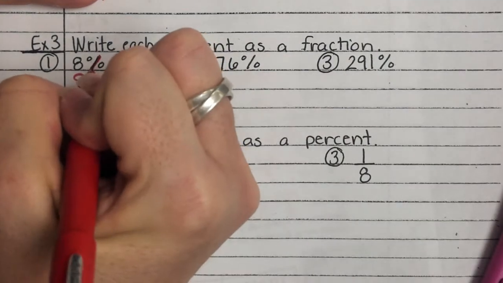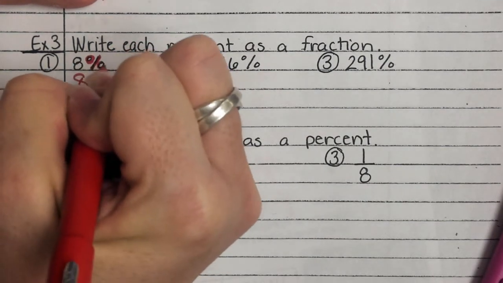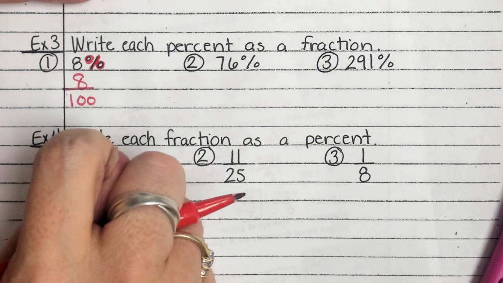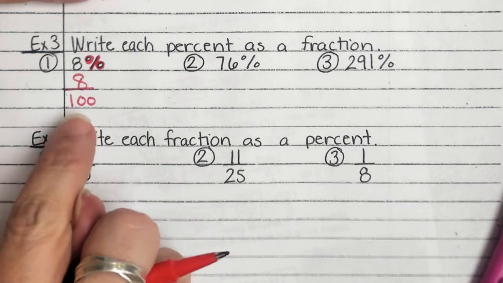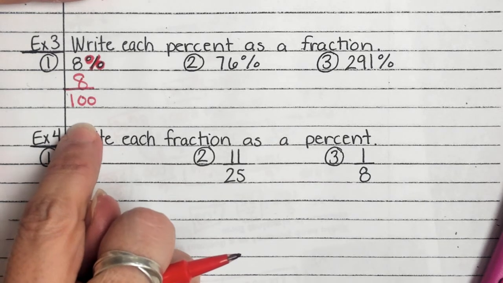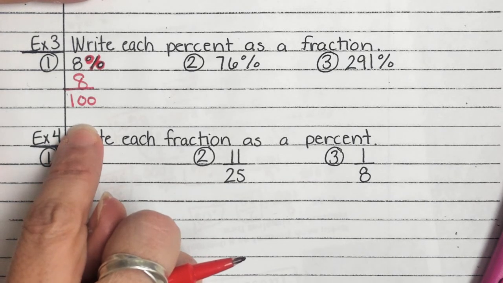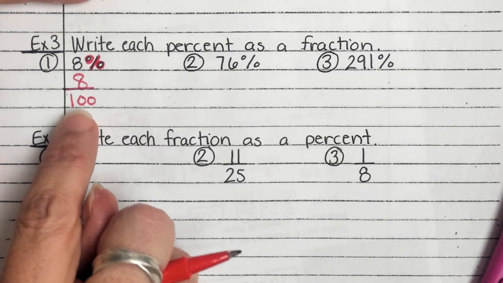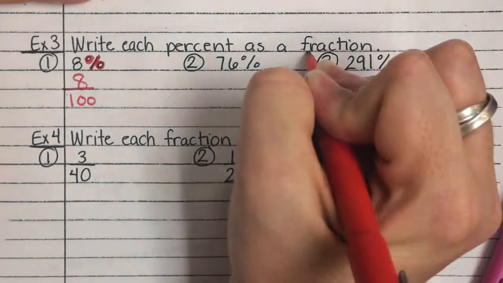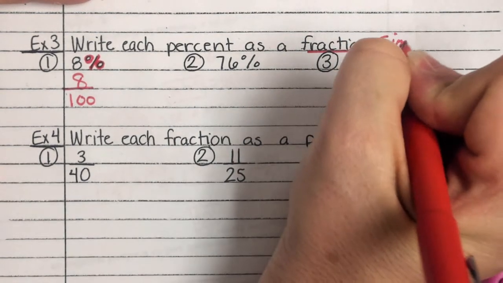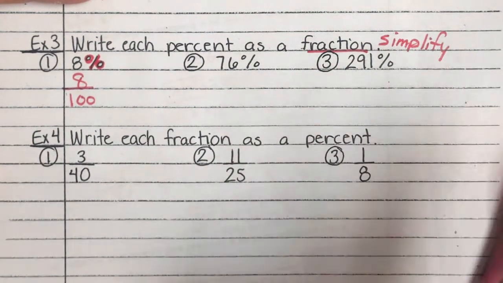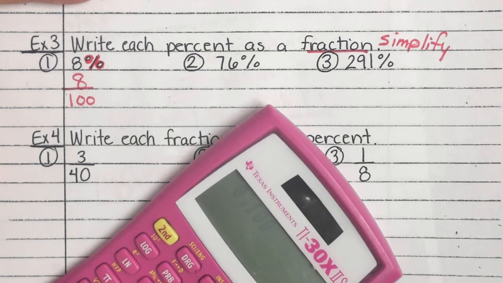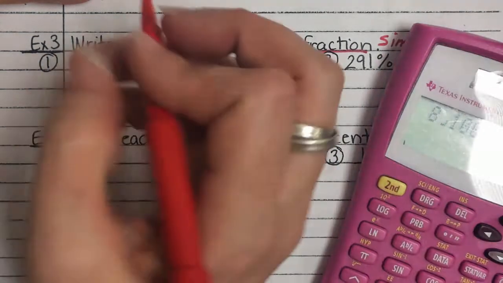Percent always means out of 100. So the only thing we need to do to get this as a fraction is not divide, but simplify. So, 8 ABC 100 to 25ths.